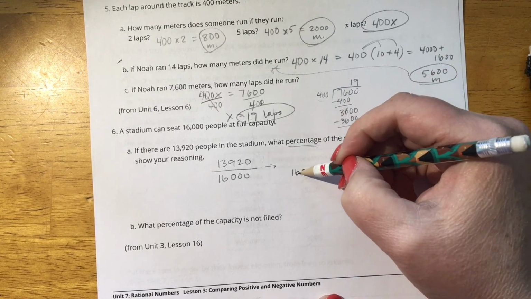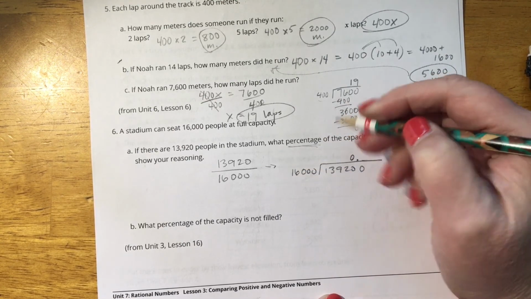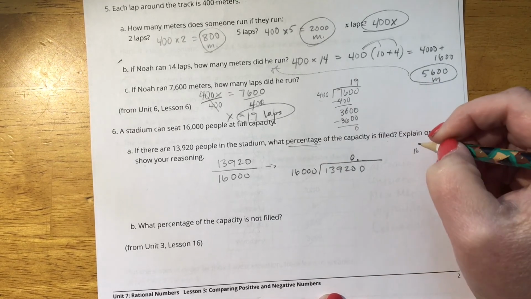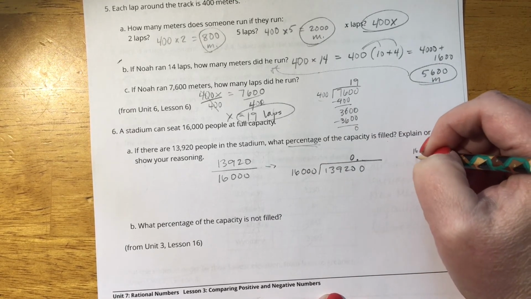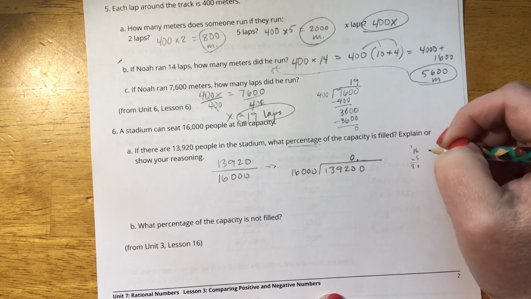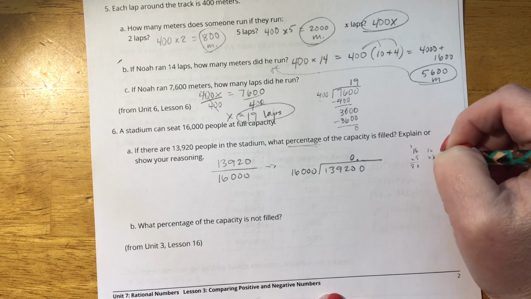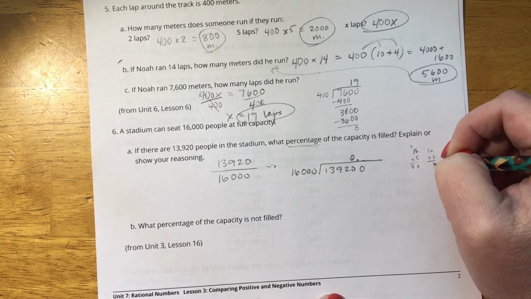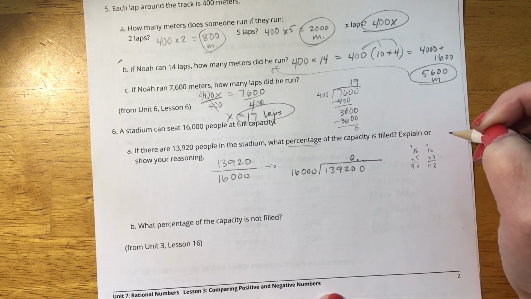Well, if I think of 16 into 139, 16 times 5 is 80. We can do better than that. 16 times 7, that's 118.